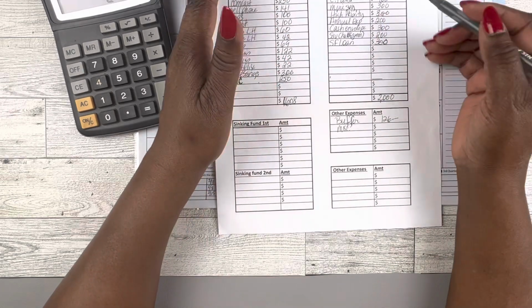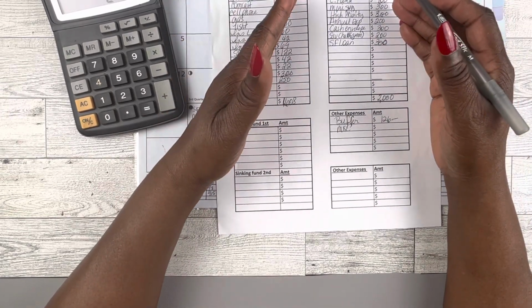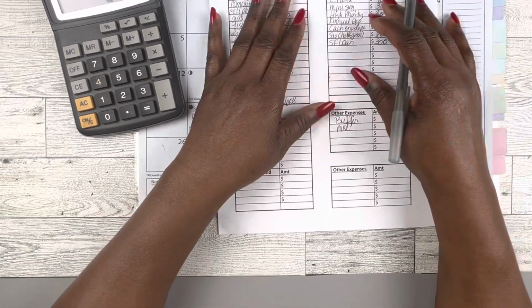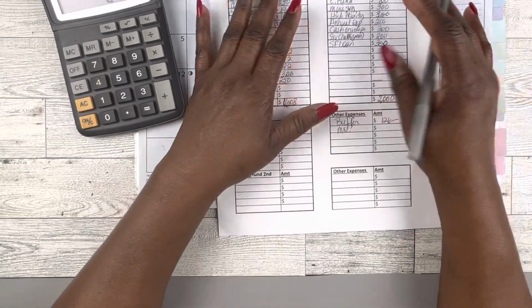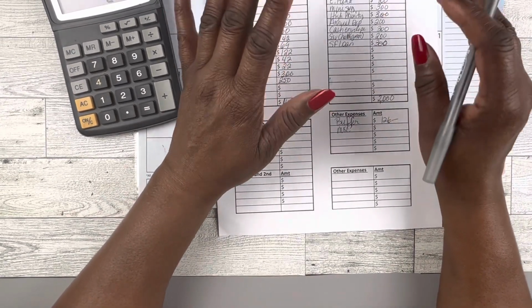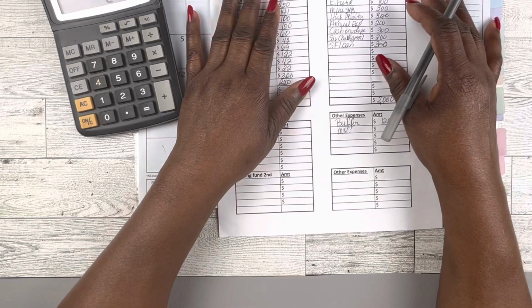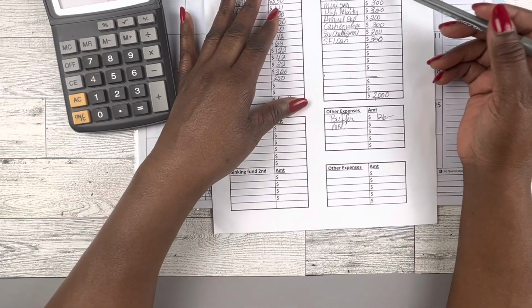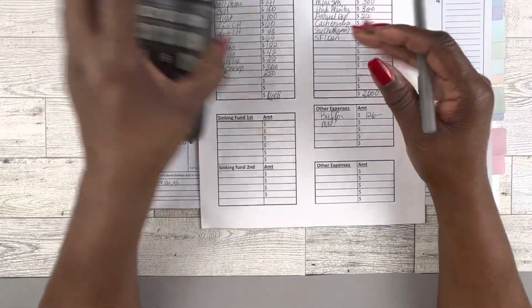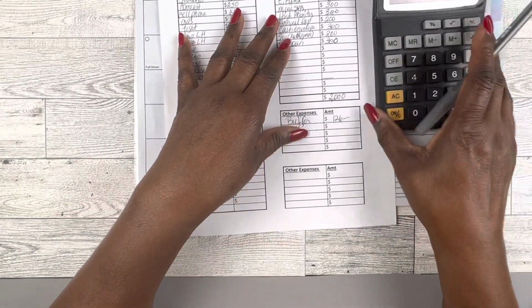If I get a little bit irritated with the loan, I may stop my savings challenges for a month, go ahead and pay it off, and then resume. But I don't want to do that. So I've divvied out the rest of this money that I'm going to use for my savings challenges.